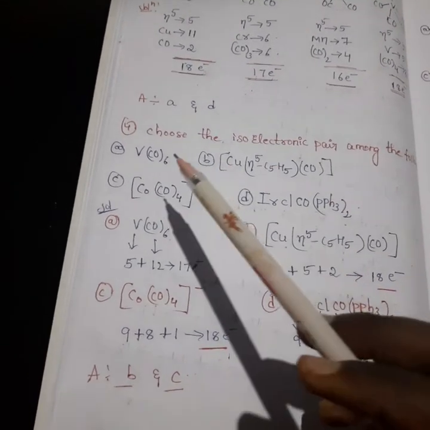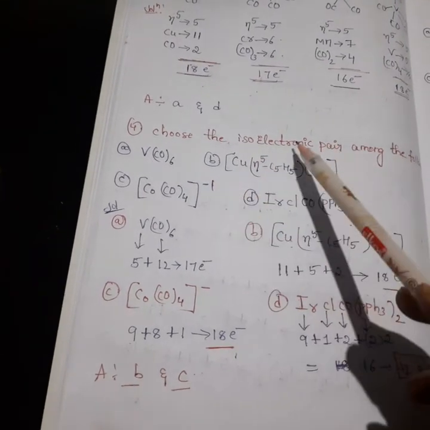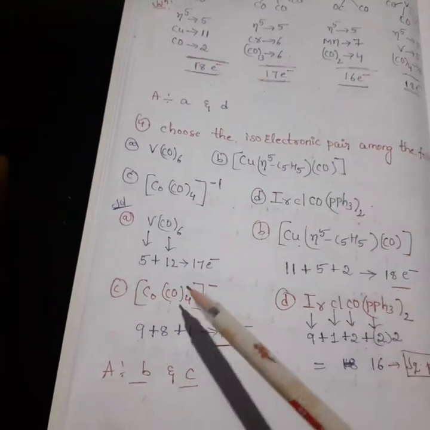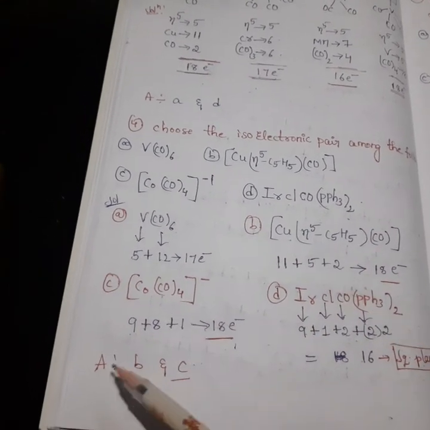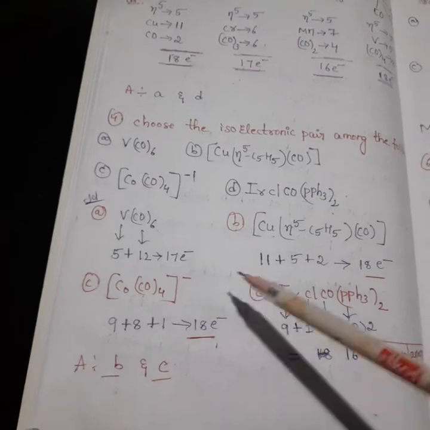Okay. What they asked in the question: isoelectronic pair means the same number of electrons. See, here 17, 18, 18, 16. So B and C are the isoelectronic pair, friends. Okay, next.